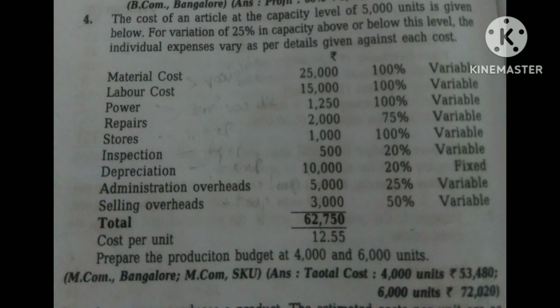So guys, in the question he has given variation 25%, but it is 20% and it is calculated on 5,000 units. So variation means increase or decrease. So 5,000 into 20% we will get 1,000. So 5,000 plus 1,000 we will get 6,000 and 5,000 minus 1,000 we will get 4,000. So now we have to calculate budget on 4,000 units, 5,000 units and 6,000 units.